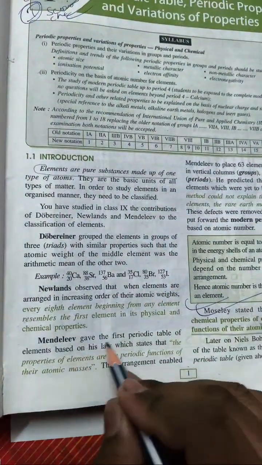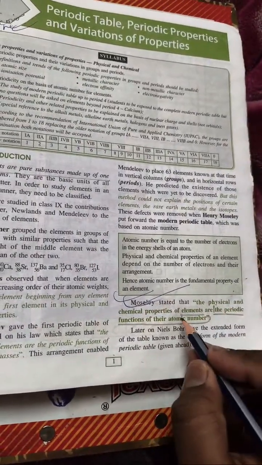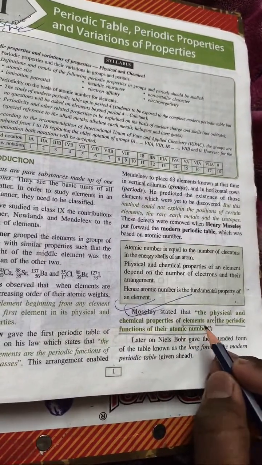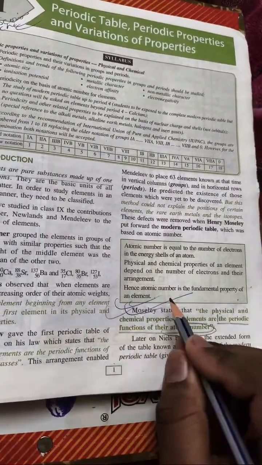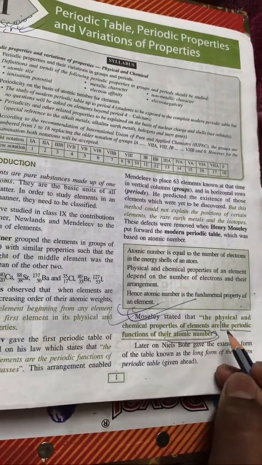Here, the modern periodic table states that the physical and chemical properties of elements are the periodic functions of atomic number. This is very important. Physical and chemical properties of elements are periodic functions of the atomic number. Very important from this portion.